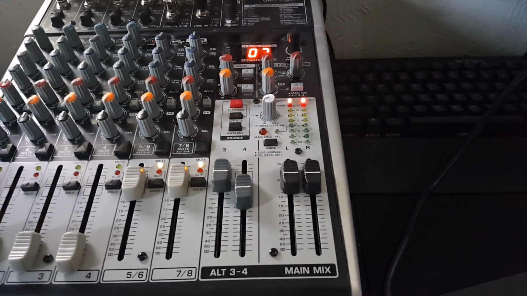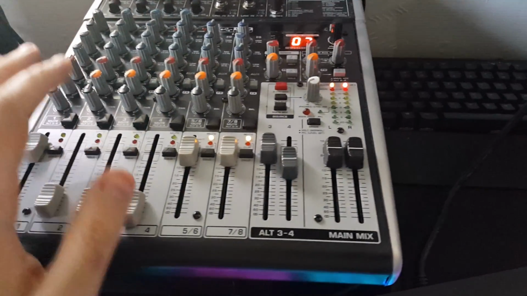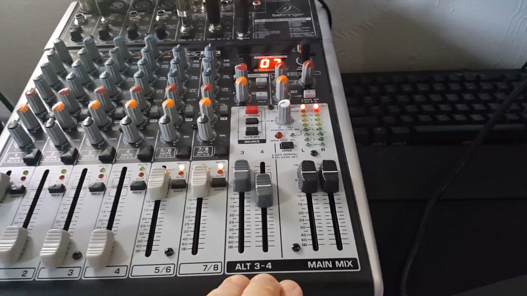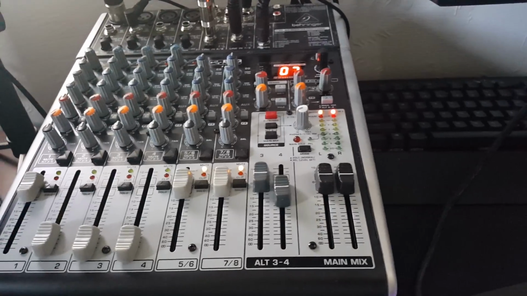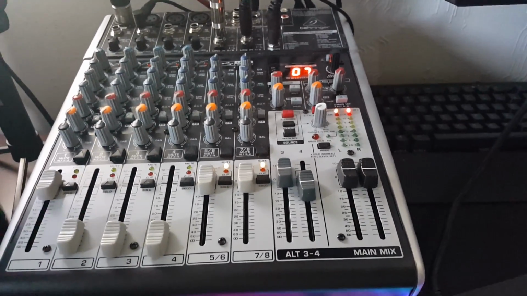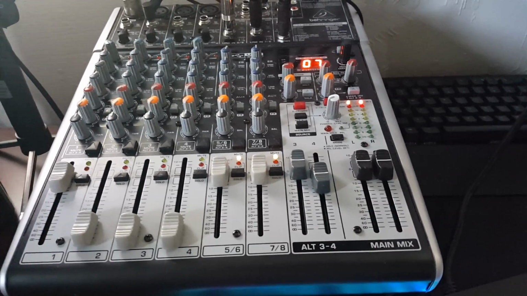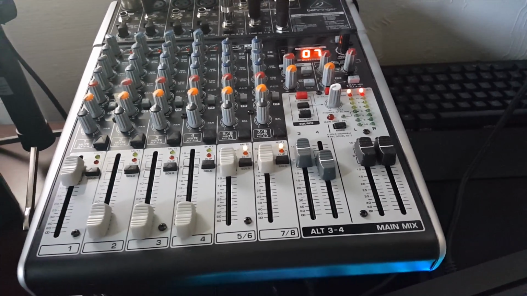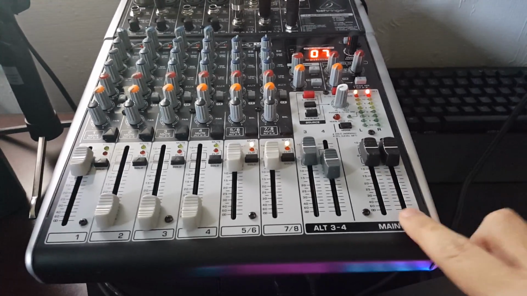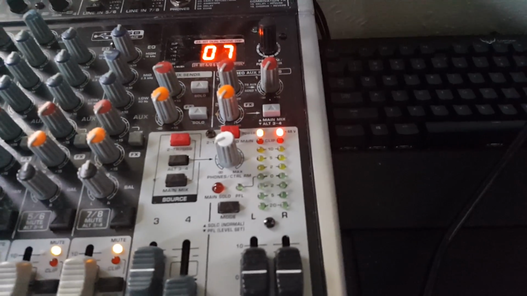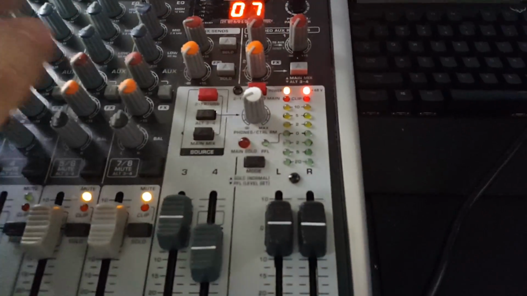that says alternate 3-4. So at the same time that I have my main mix, I can have an alternate mix that goes to another set of speakers, a different room, or perhaps even, say, headphones for somebody else that's listening. What this allows you to do is effectively mix it completely separate from the main mix that you may be hearing. So now we're going to talk about these little controls that are over here on the right.